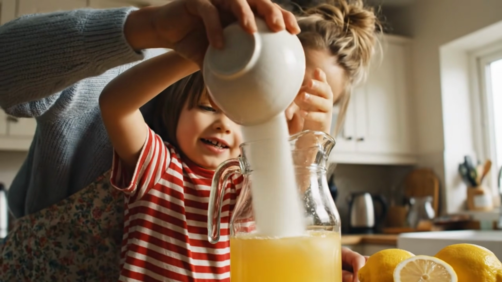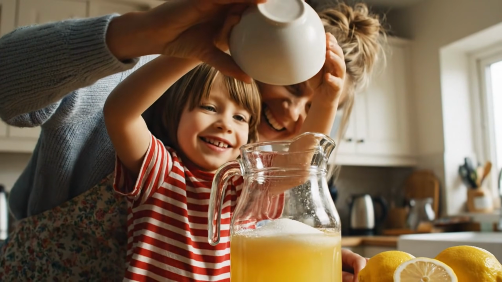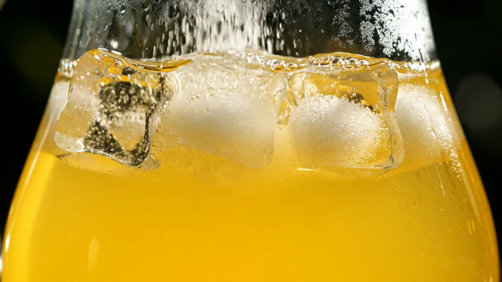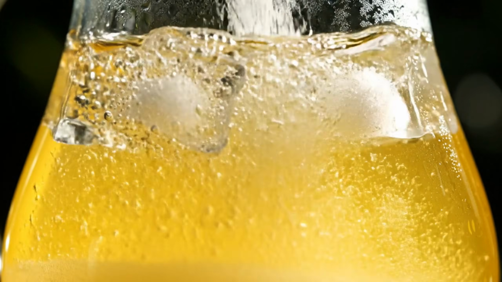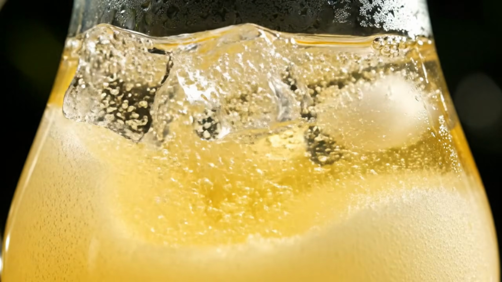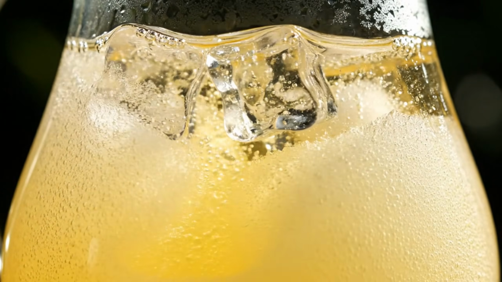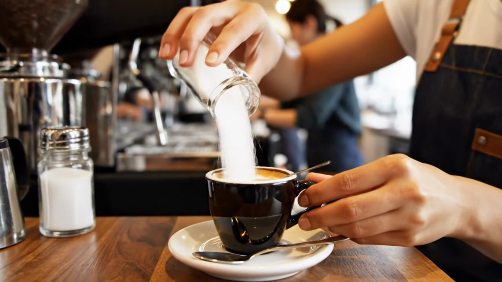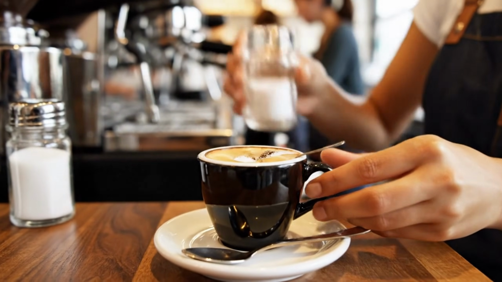Keep pouring. It's nearly full. We add the sugar directly to the shot, give it a quick stir, and it's ready to serve.